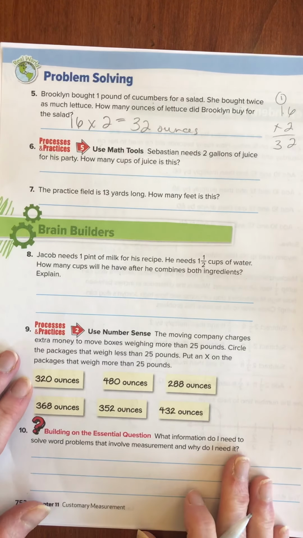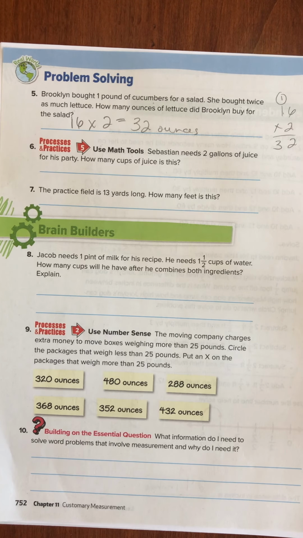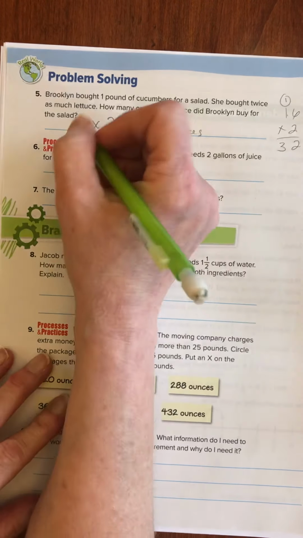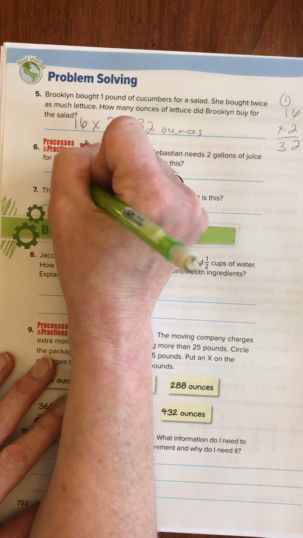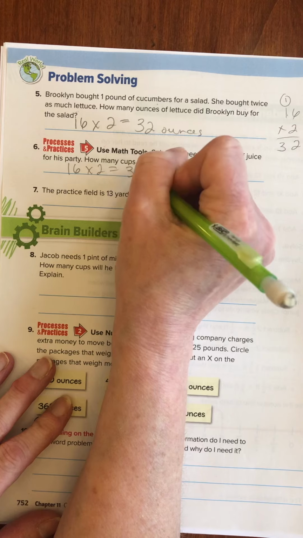Okay, next one. Sebastian needs 2 gallons of juice for his party. How many cups of juice is this? Okay, well, there are 16 cups in a gallon. So again, we're going to be 16 times, he wants 2 gallons, that's going to be 32 cups.